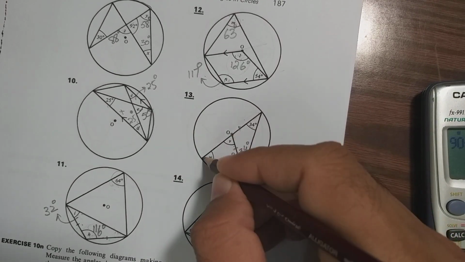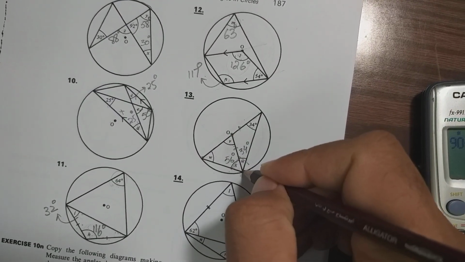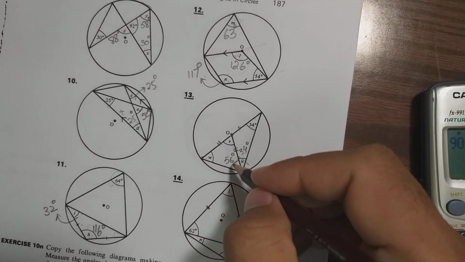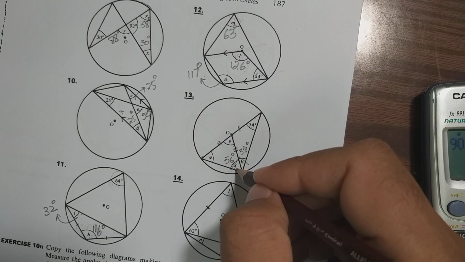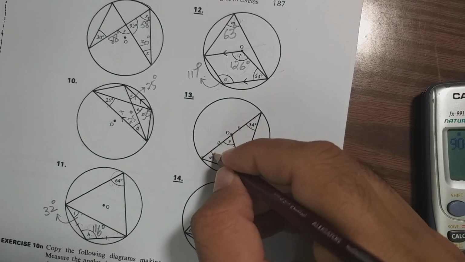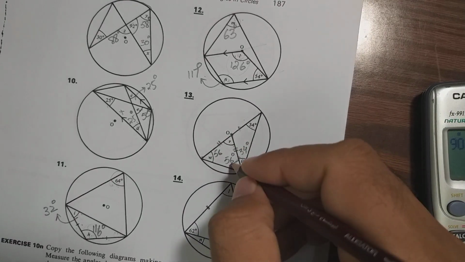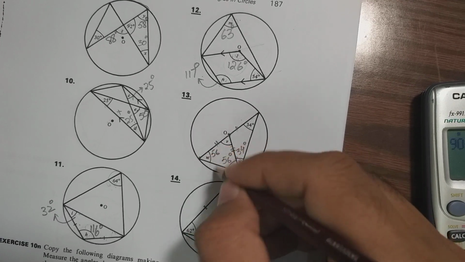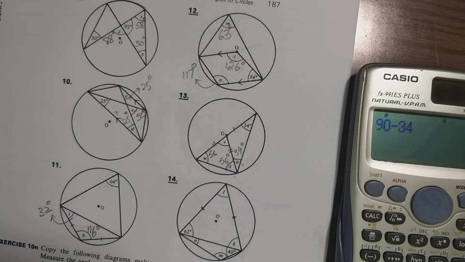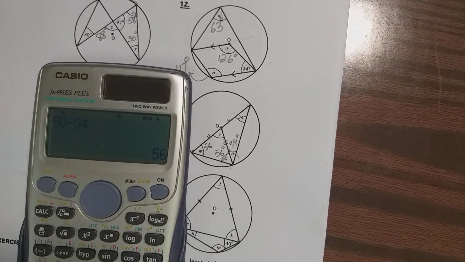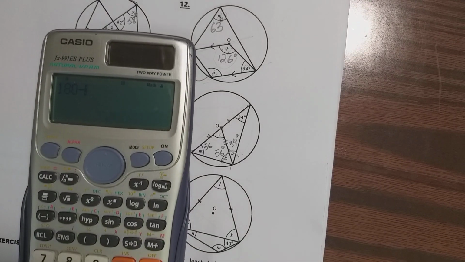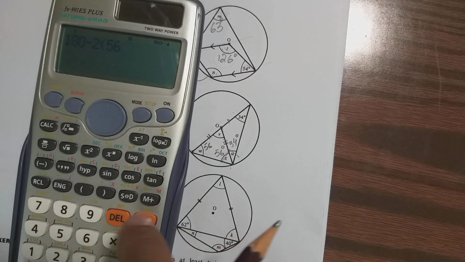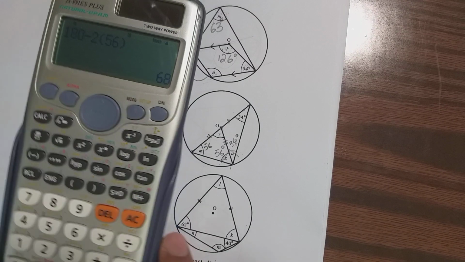Now from the center to the circumference, these two lengths are equal. So it means their base angles must be equal. So if this is 56, it must be 56. And we know that total angles in a triangle add up to 180. So 180 minus 2 times 56, which is 68.